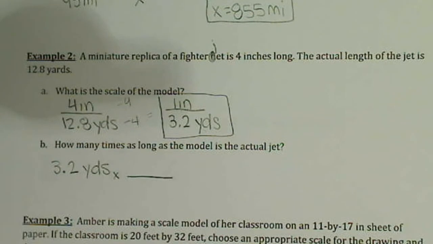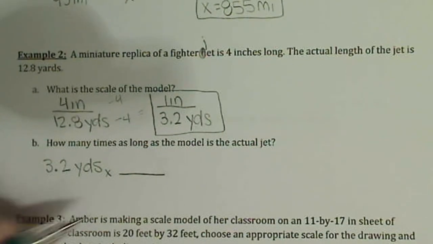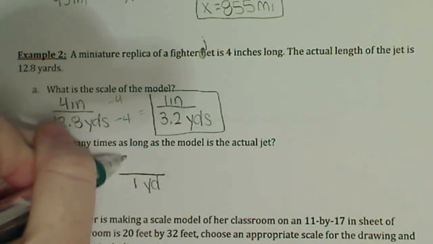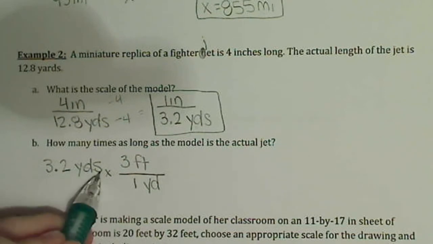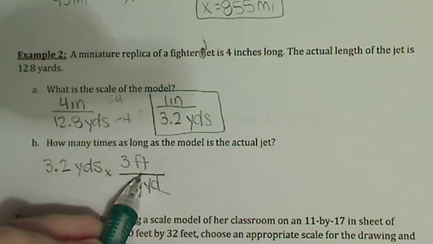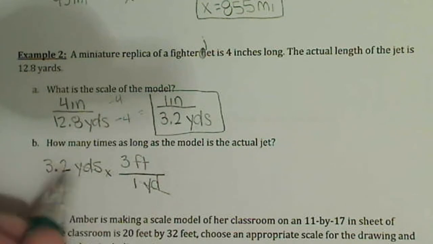We've got yards. First thing we want to do is change yards into feet. So in 1 yard, there are 3 feet. And I put these on bottom so that they will cancel out. Okay, now I've got feet, but my scale was in inches, so I need 1 more.